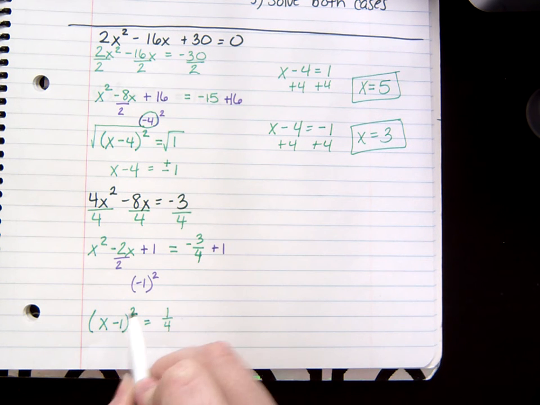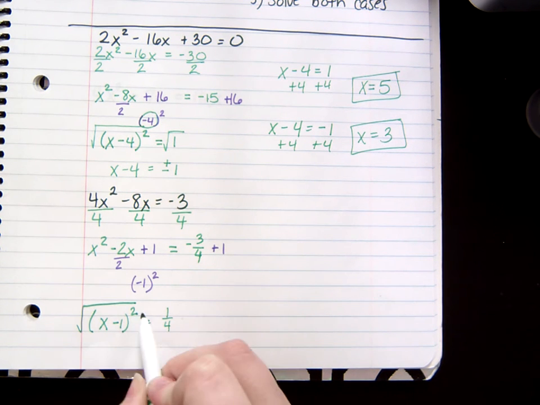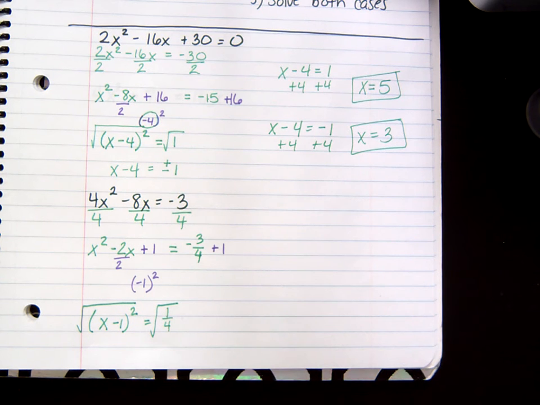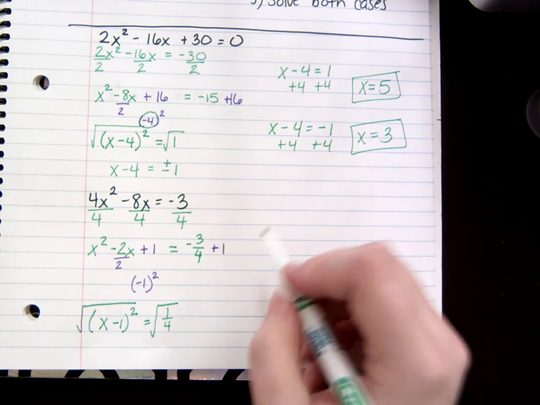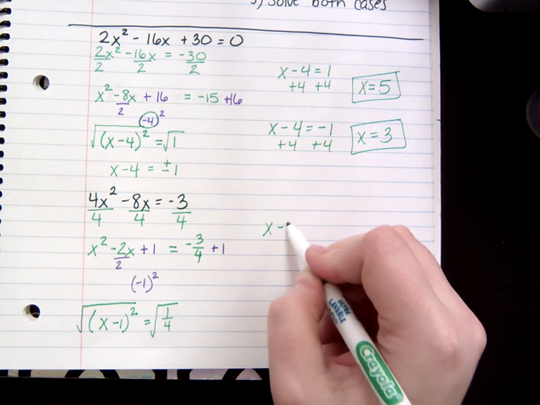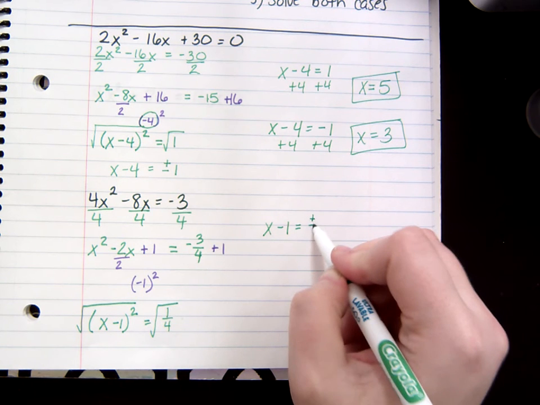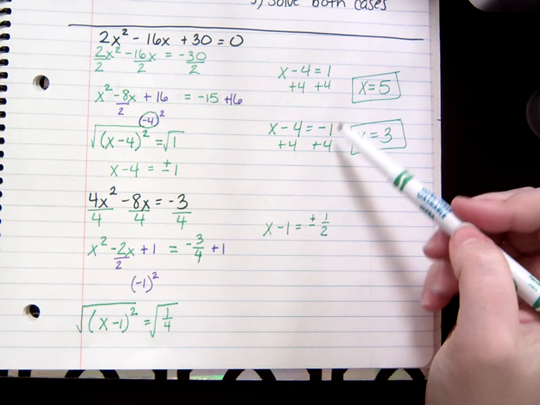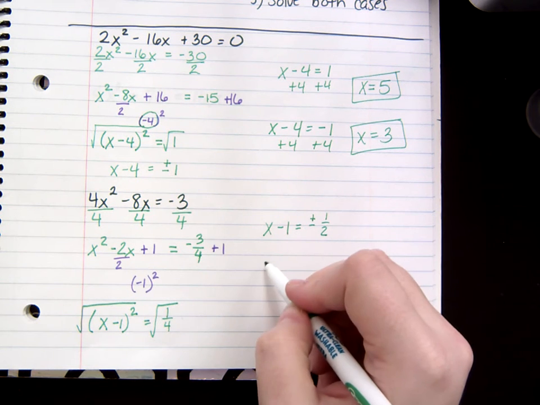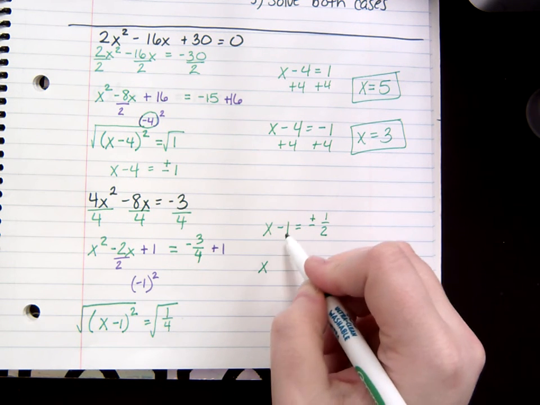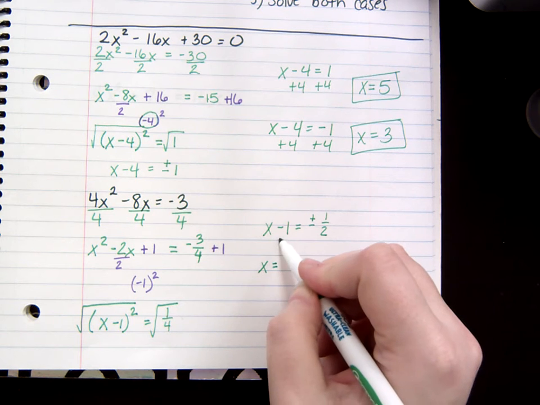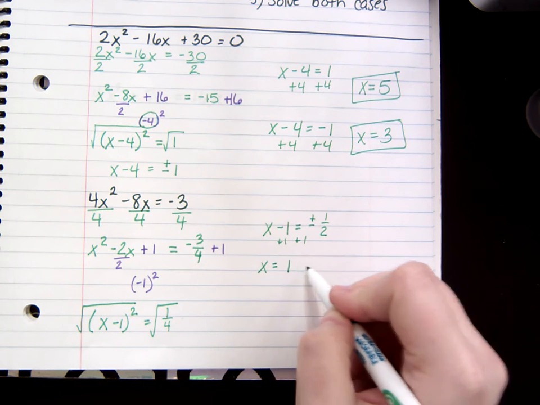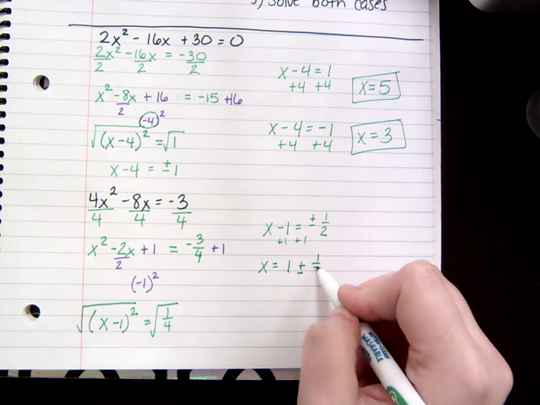The next thing I'm going to do is square root both sides to get rid of the square here. This gives me x minus 1 equals plus or minus 1/2. Now I wrote out the two cases up here, but just to show you, you can take up a little bit less room. If I add 1 to both sides, I'm going to have 1 plus or minus half.